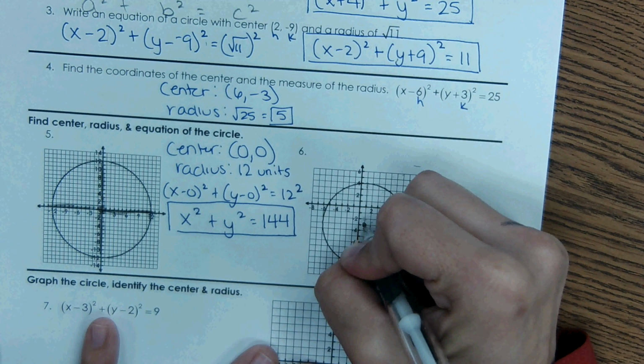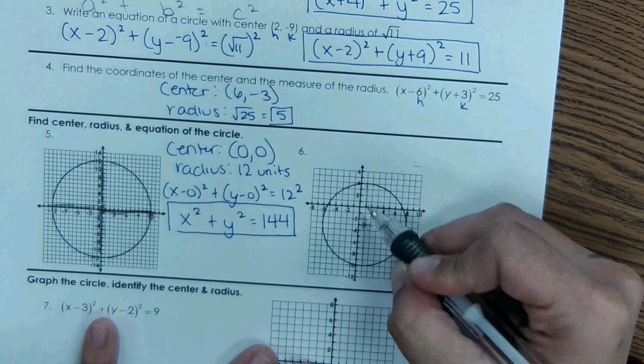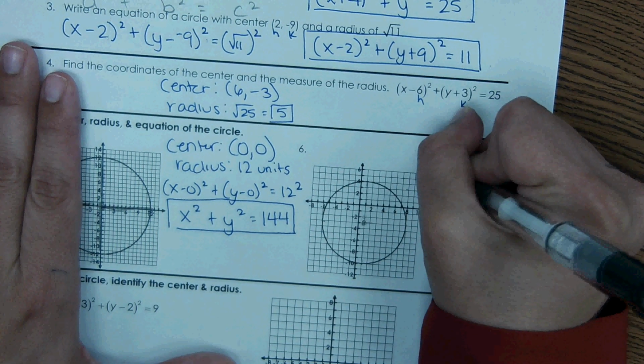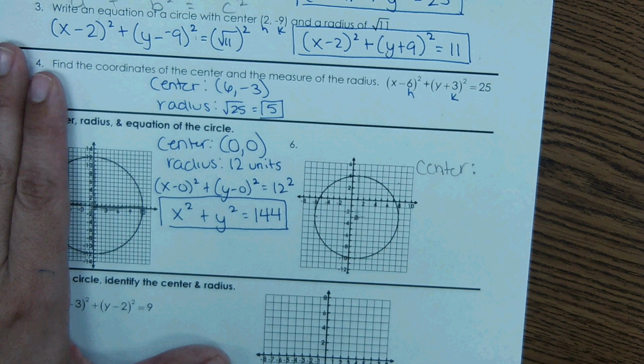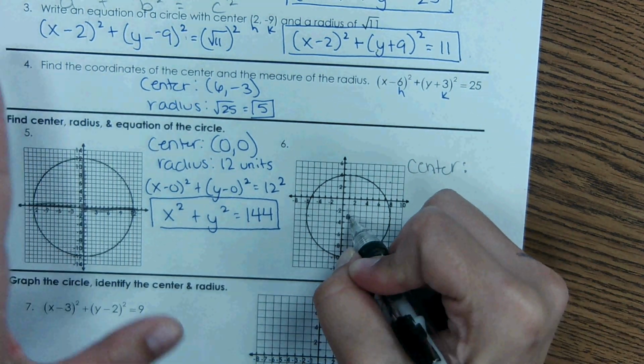When I put the point here, then it is exactly 7 units to each side. So the center is at 1, negative 3.